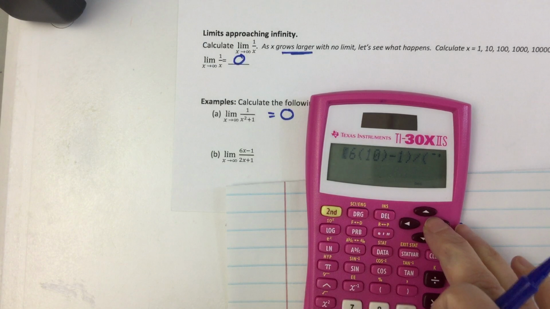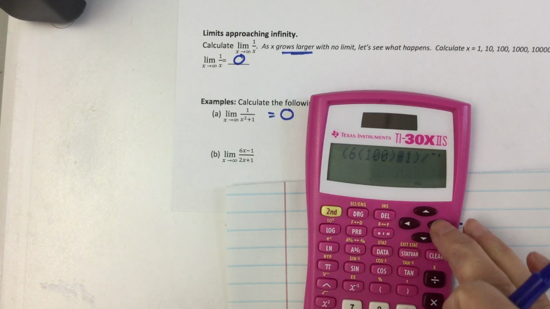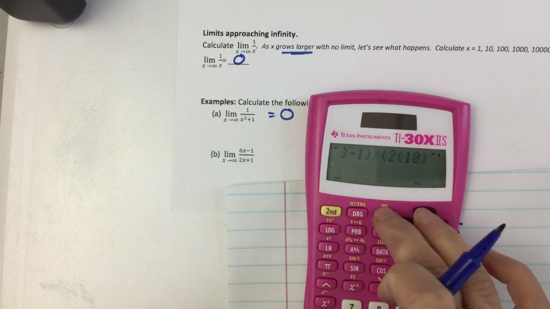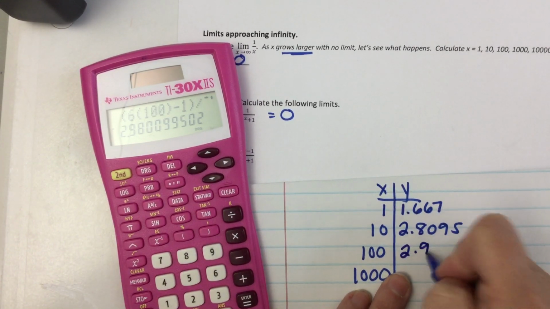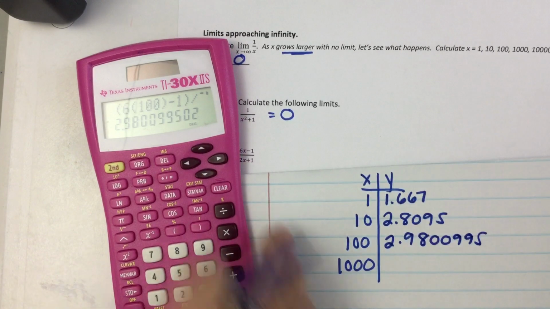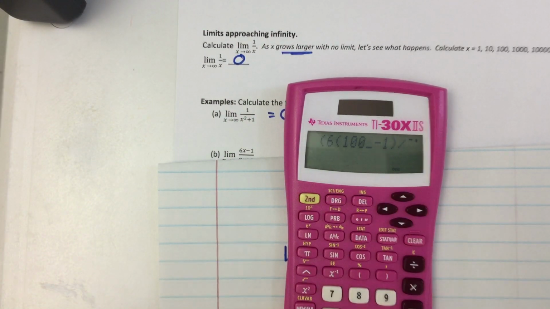Now if I want to go to 100, insert a 0, go to the 10 on the denominator, insert a 0, and I have 2.9800995.